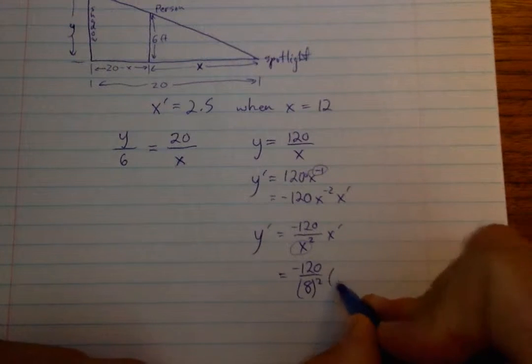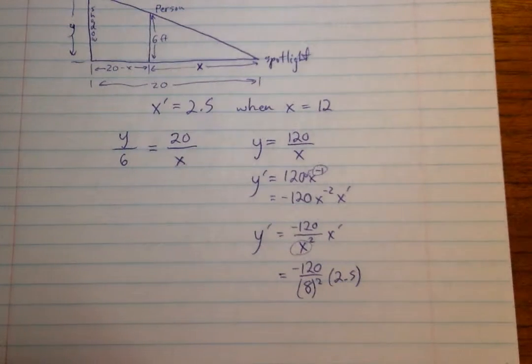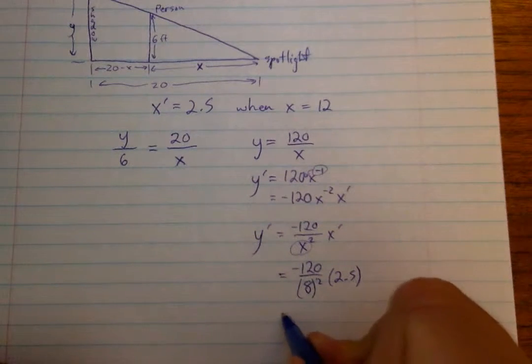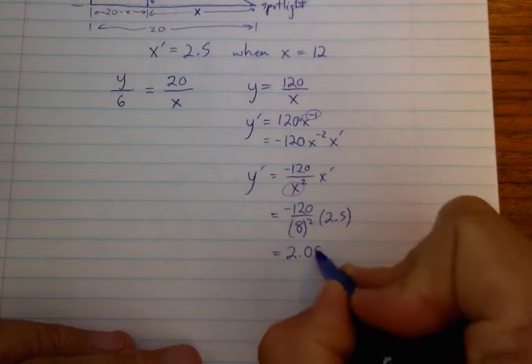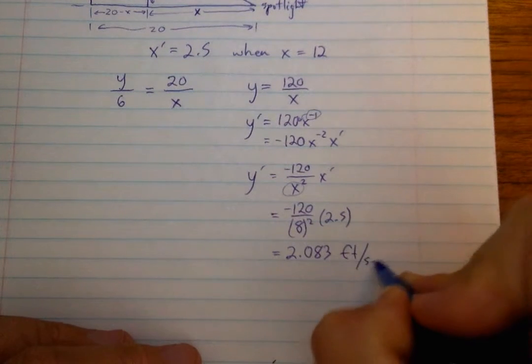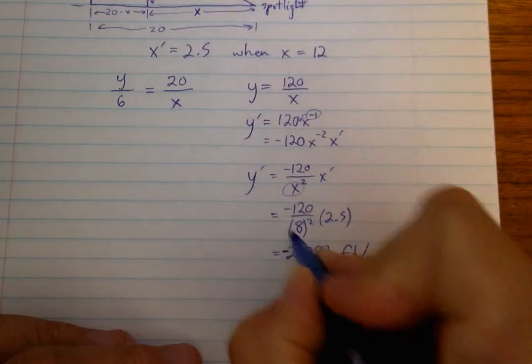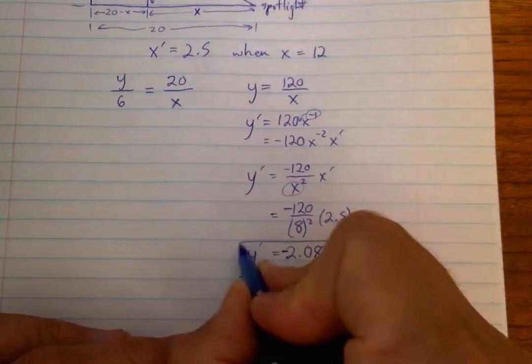He was moving 2.5 feet per second. And that gives us a number, 2.083 feet per second, and I will not forget that that is negative from that negative there. So that's how fast his shadow is changing.